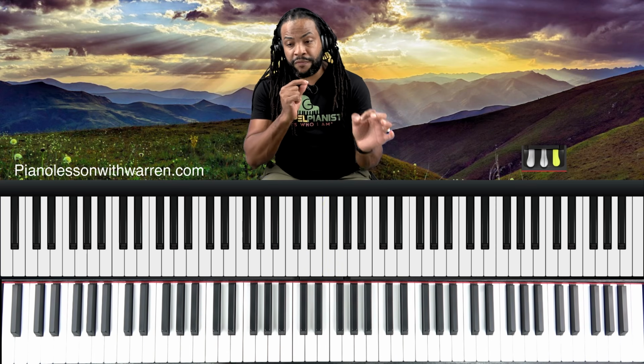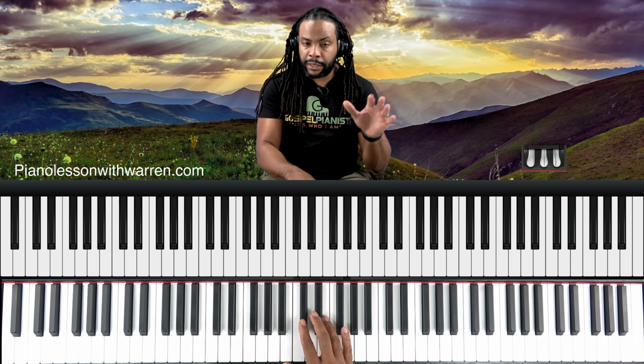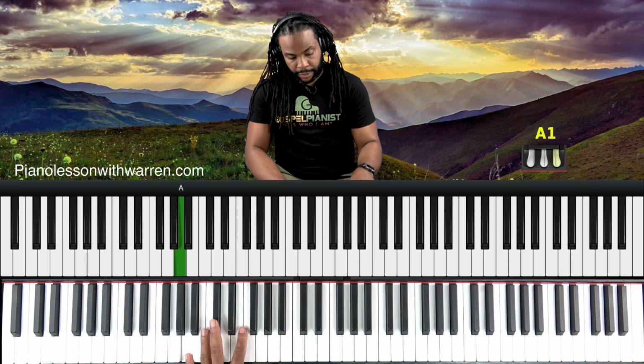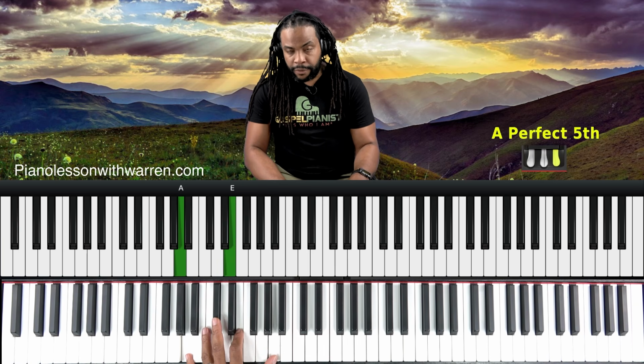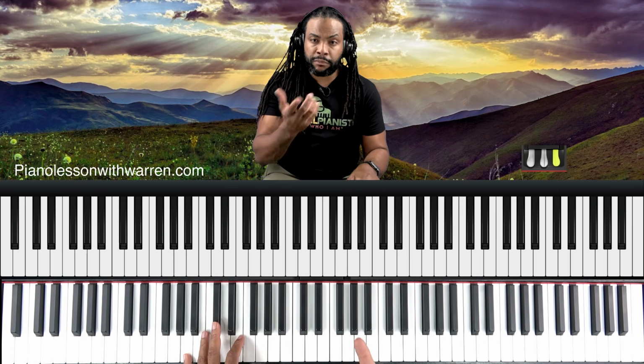And you can distribute those notes however you want. The underlying pattern is that we've got a 2 against 3 going on in the hands. The right hand is doing the 3, for the most part, and the left hand is doing the 2.